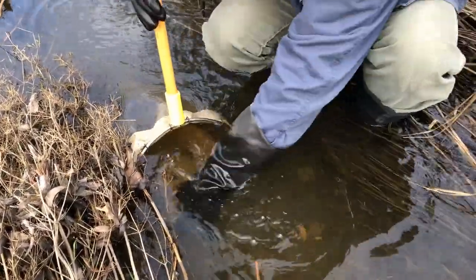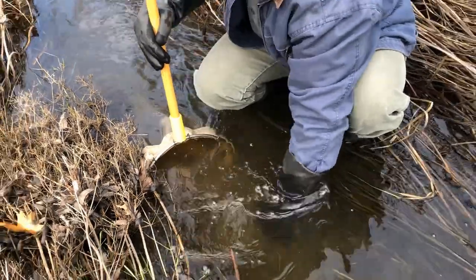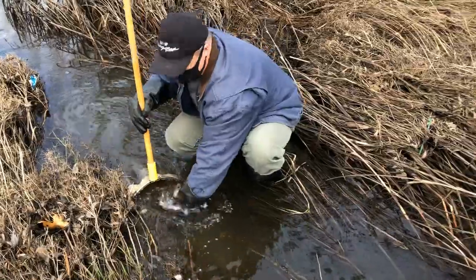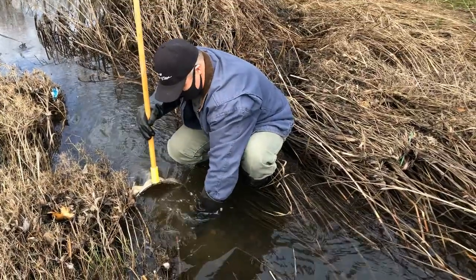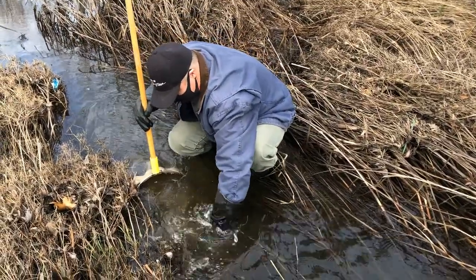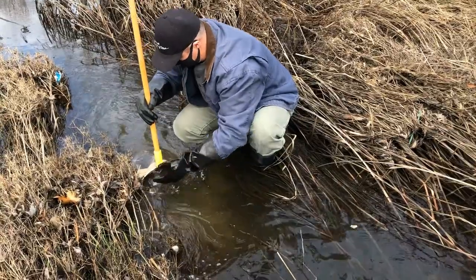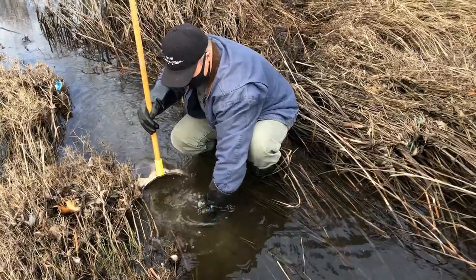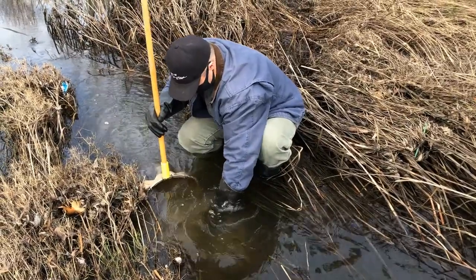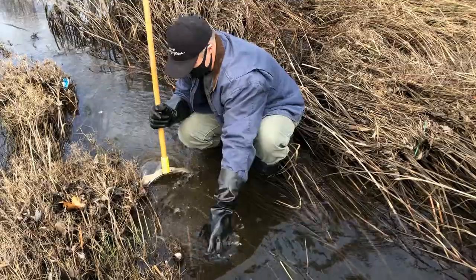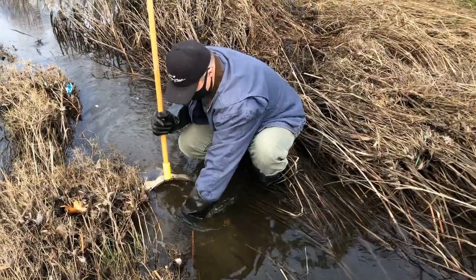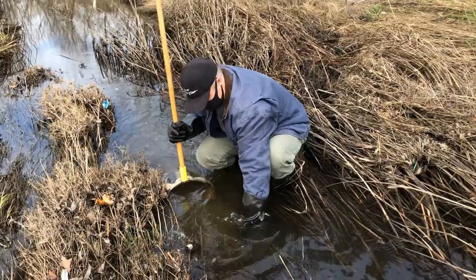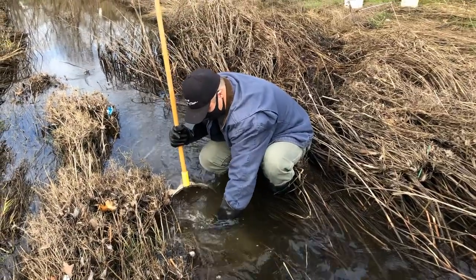So we call that scrubbing. He's scrubbing those rocks. Scrubbing the substrate to get the bugs to come out and float into the net. And we do this for a certain length of time, for a certain area on the bottom. 2 minutes. 2 minutes on the bottom of this riffle. And then we'll see what we get. Have a conversation with those creatures.